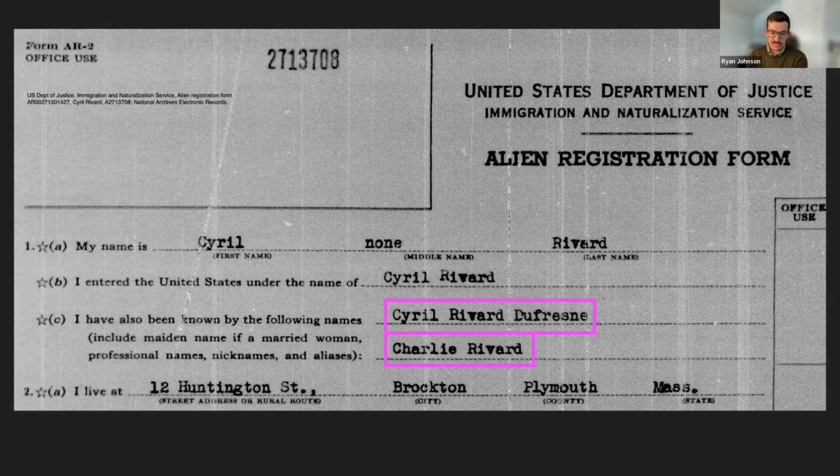In French Canada, many people had two surnames that they could use interchangeably or together. And if I didn't know his alternate surname, now I've got it from the AR2 form. He also put his nickname, Charlie Rivard. That one I did not know until I saw this record. And now I've got record sets to go back and look through and make sure I've searched for his nickname. I would not have thought Charlie would be matched with Cyril.